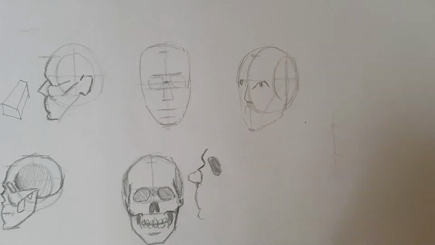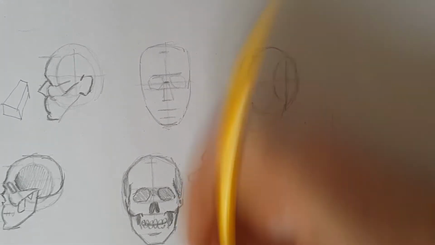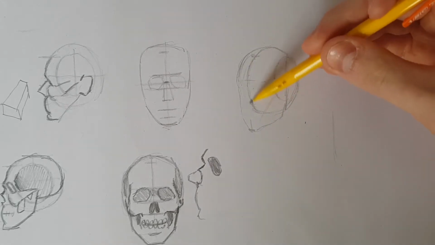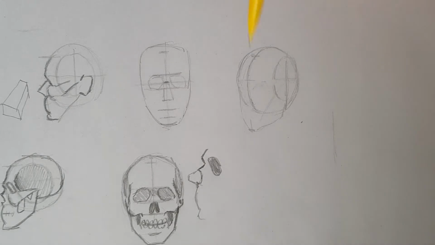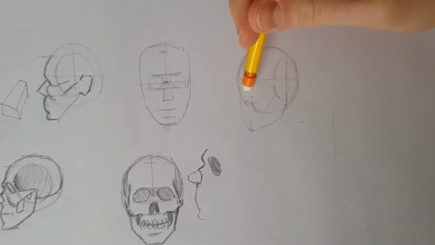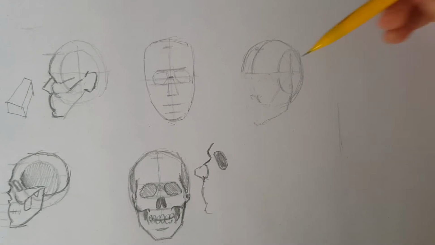Once you learn all this, well, it's not really a lot to learn. Once you can visualize the forms to make it 3D, it just becomes easier. So let's add the planes to make it look more 3D quick.